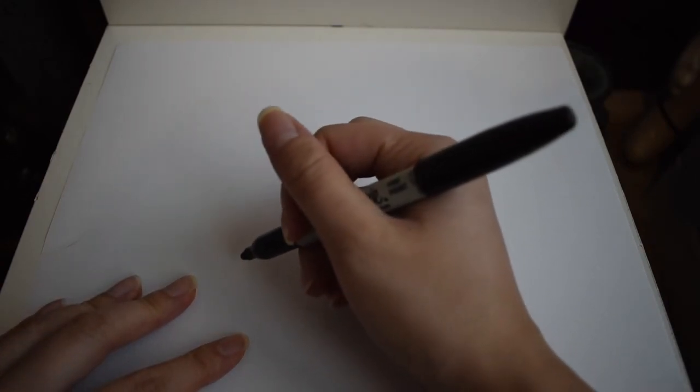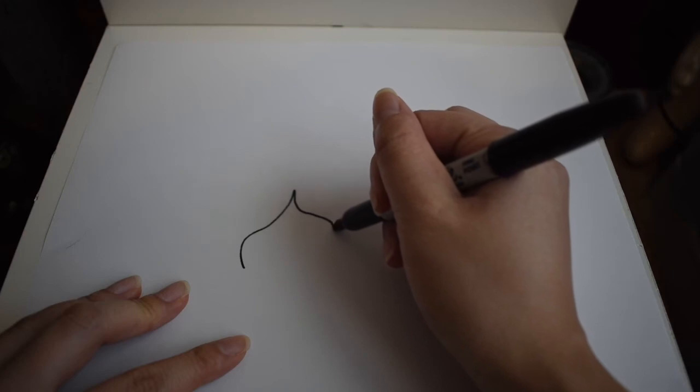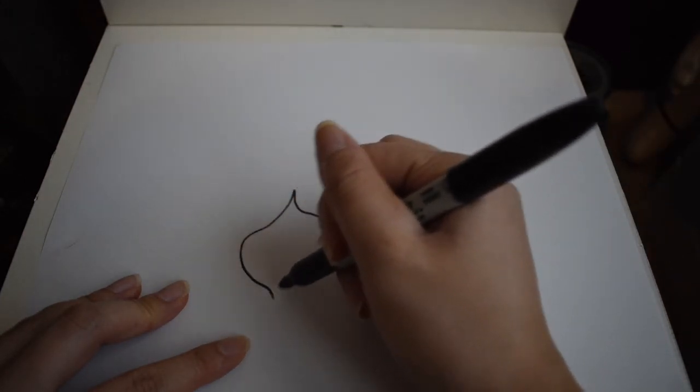So the first thing you want to do is draw a picture of something that you want to get animated. I'm going to draw kind of like a campfire because when there are flames at a campfire, there's also a little bit of smoke. So I'm going to try my best to draw some flames right here.